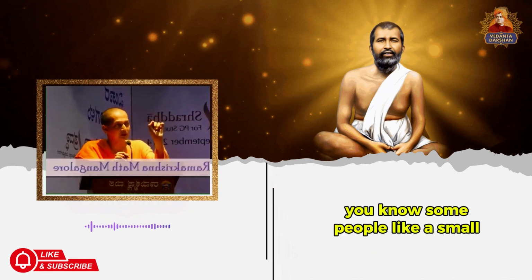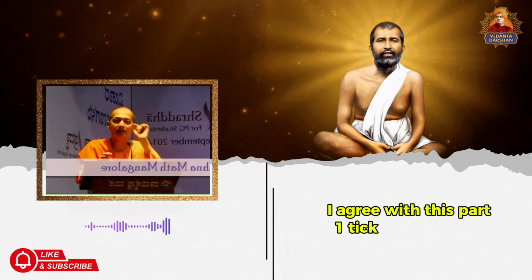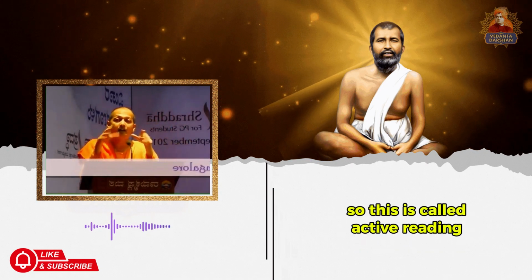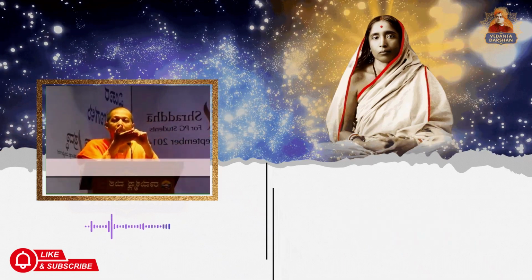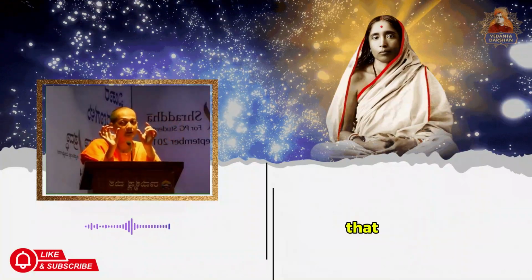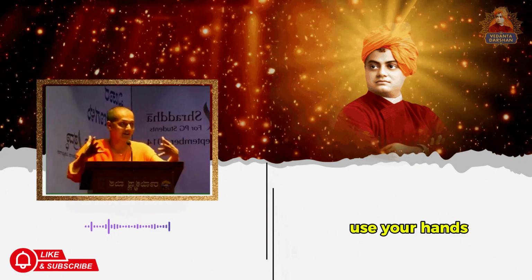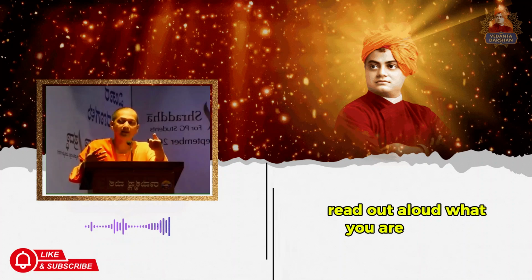Some people write a small question mark: I did not understand this part. I agree with this part, one tick mark. One comment: I read something like this related in another book. So this is called active reading, where you underline, you comment, you take notes. You may not read those notes again, but that note taking helps you to concentrate on what you are doing. Use your hands. Use your verbalizing skills. Read out aloud what you are reading there.